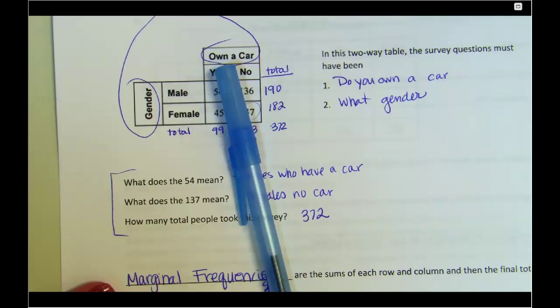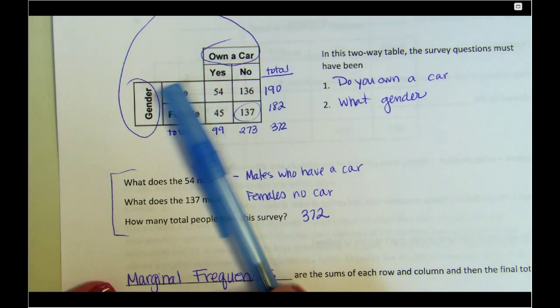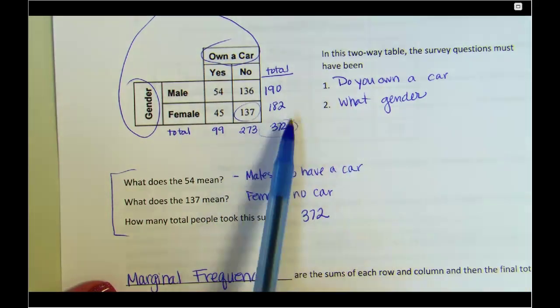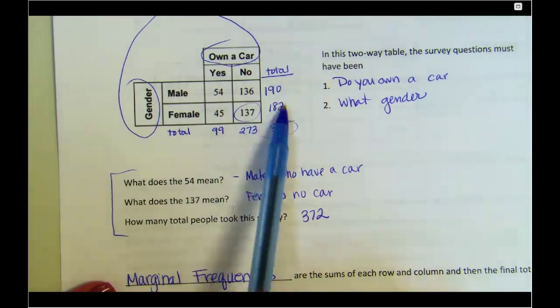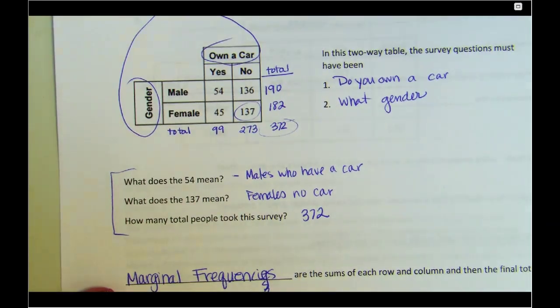Now, add those two numbers together. Also 372. Now listen, this is really important. People do this all the time. Don't do this. Sometimes if I leave this blank and say find the total, people add up all of them. Okay? Why is that wrong? Okay, but how would you know it was wrong? Because 372 is the total instead of 700 and whatever it would be.